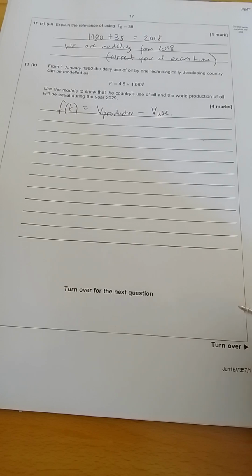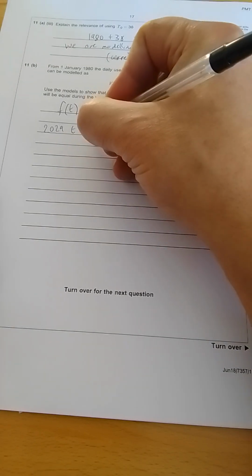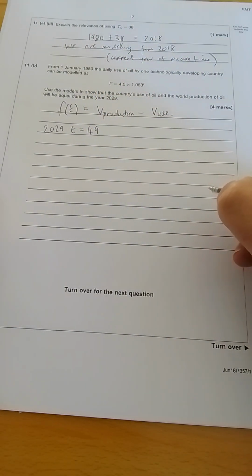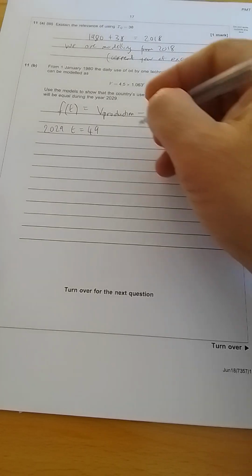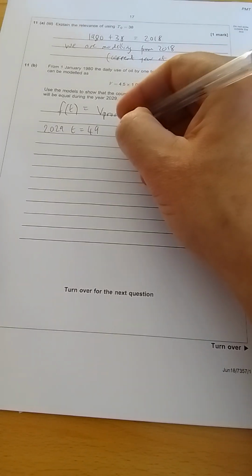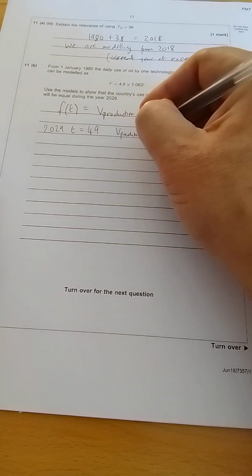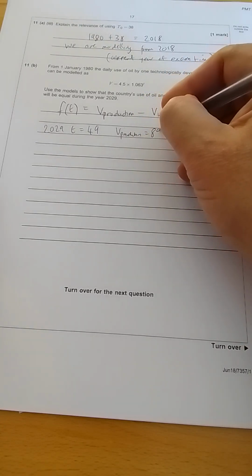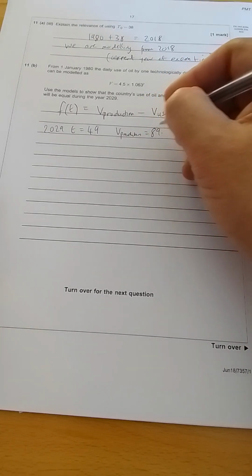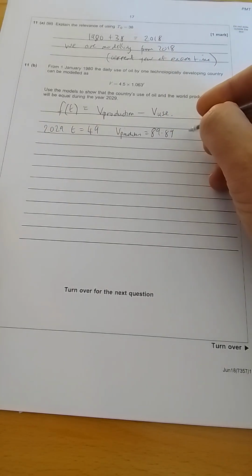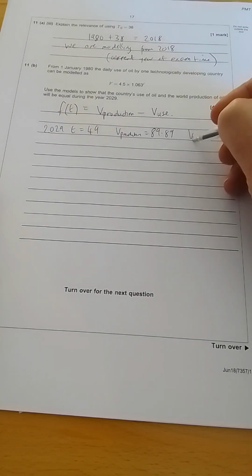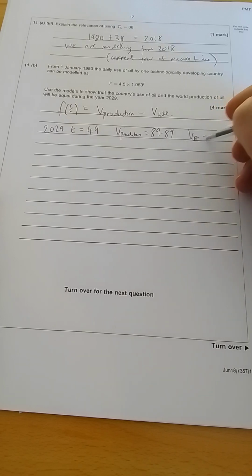And what we'll do is, for 2029, t will be equal to 49, and we can use the formula for production, which we were given on the previous page, and put that in, and we will see that V production is equal to roughly 89.89, and again we can use the formula here for the V usage, and the usage in that year was 89.81.